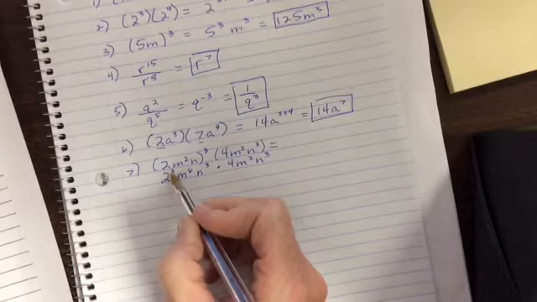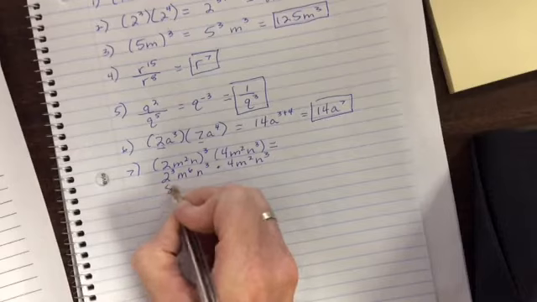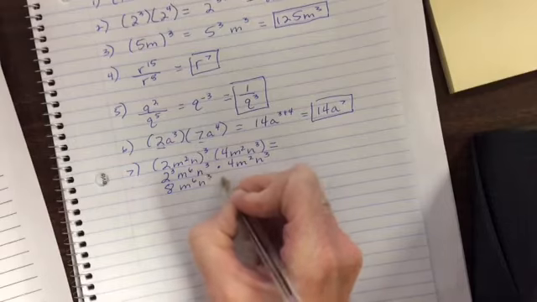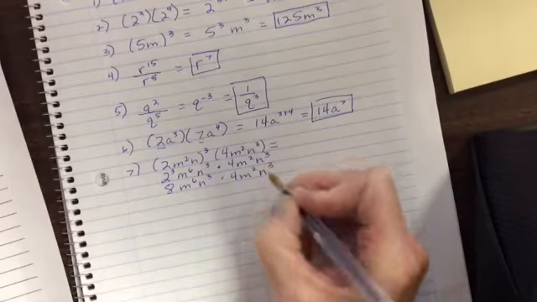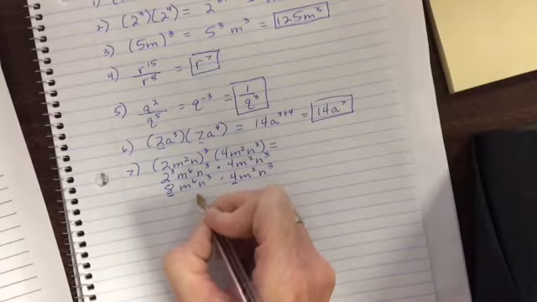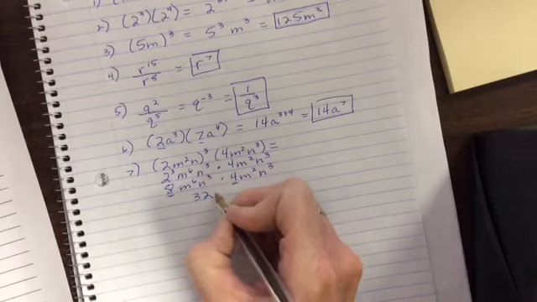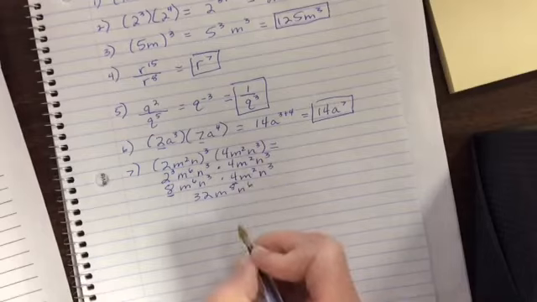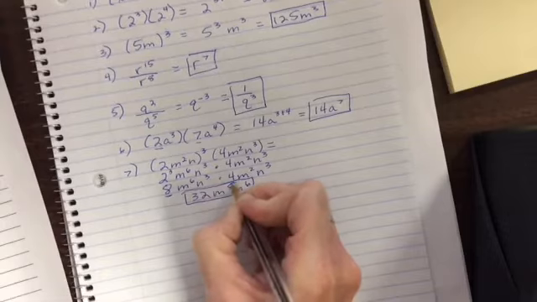Now we can get rid of the 3 here because 2 times 2 times 2 is 8. 8, we'll bring this down, m to the 6th, n to the 3rd, times 4, m squared, n to the 3rd. And then this is going to become, so we want to multiply, 32, and when you do that, you add the exponents, m to the 8th, n to the 6th.